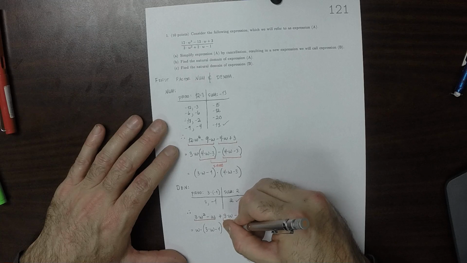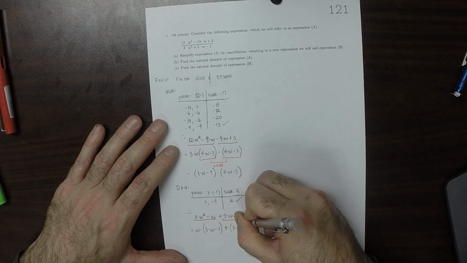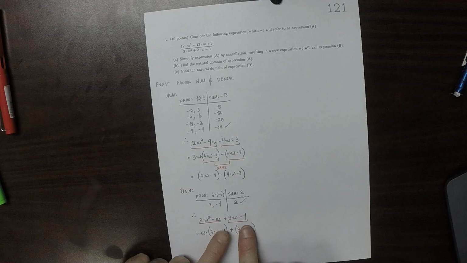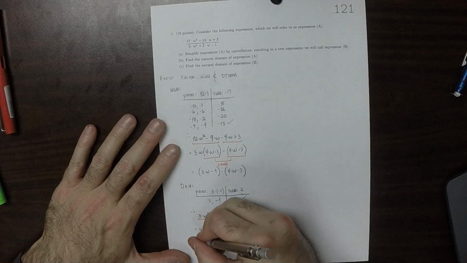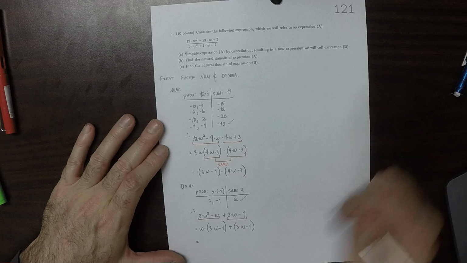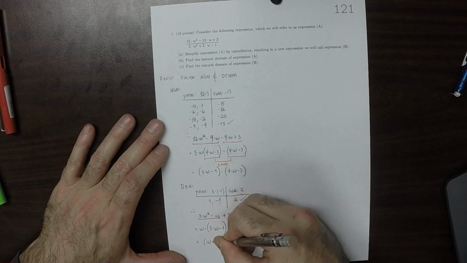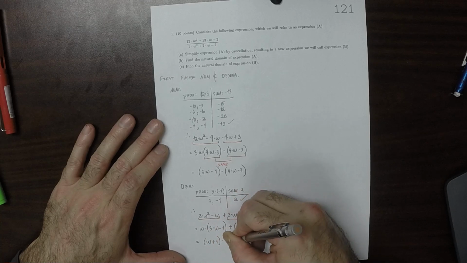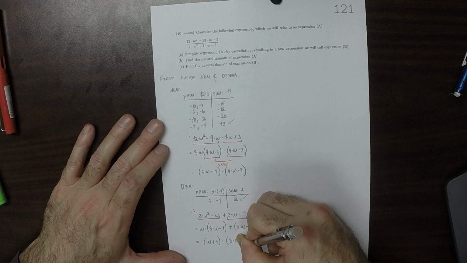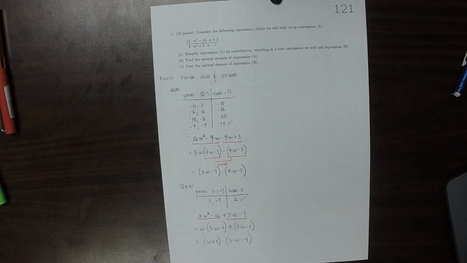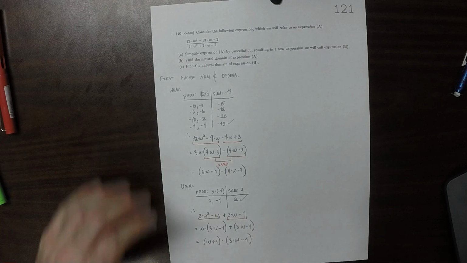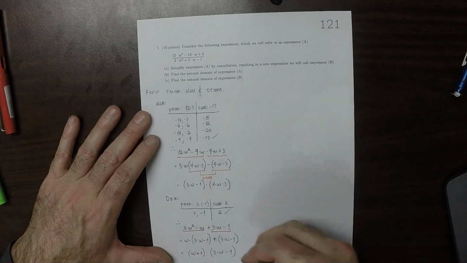Nothing needs to be factored out. Now, 3w minus 1 is the same, so it can be factored out. So that would be w plus 1 multiplied by 3w minus 1. So that's the factorization of the denominator. Let me do a quick check. 3w squared plus 3w minus a single w minus 1. Good. All right.